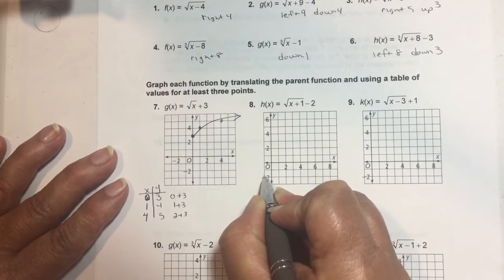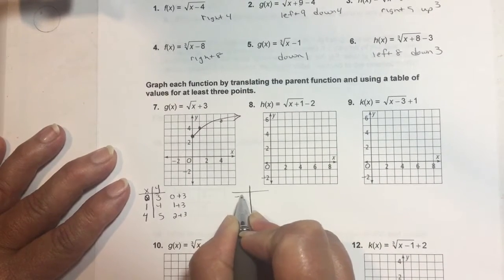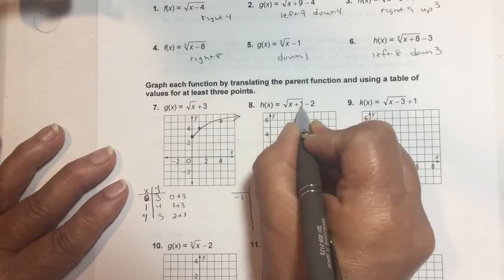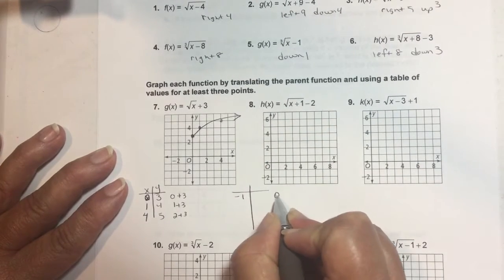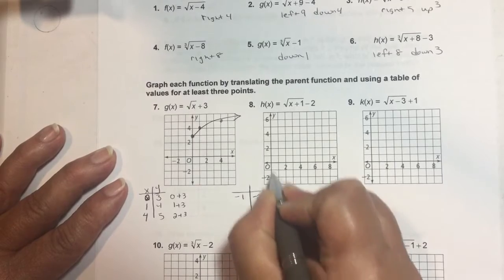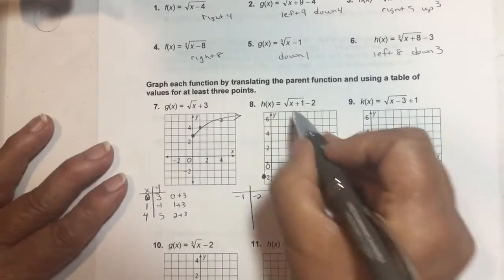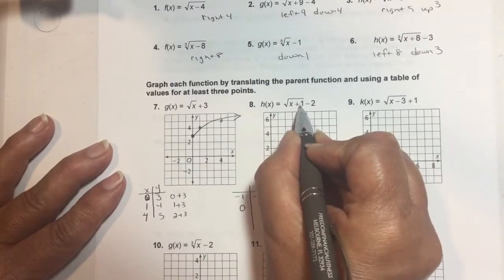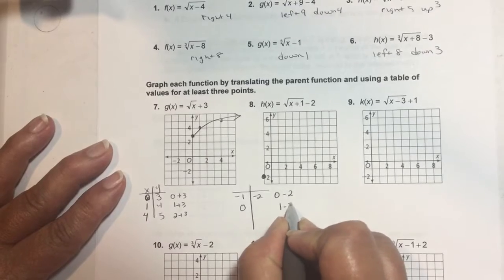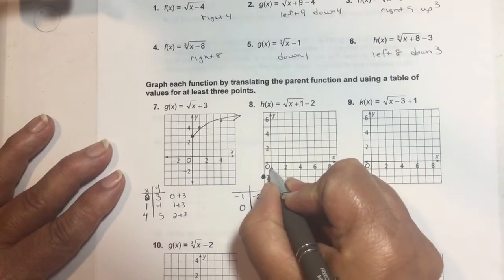All right, so this next one, it should go left 1 and down 2. That's where it should start. So let's see. If I let an x be -1, -1 plus 1 is 0. The square root of 0 is 0, and 0 minus 2 is -2. Now, if I put a 0 in here, it's still an easy point because 0 plus 1 is 1. The square root of 1 is 1. Subtract 2, and I get -1.